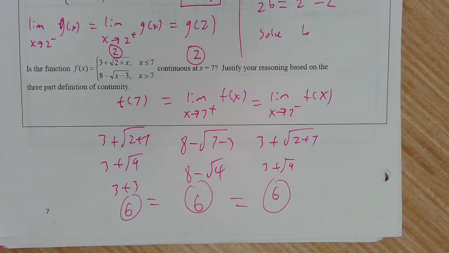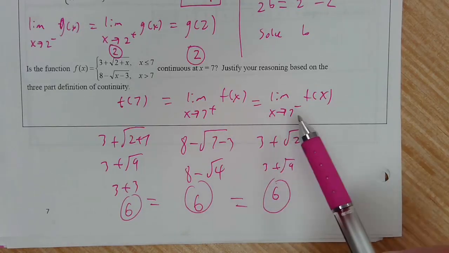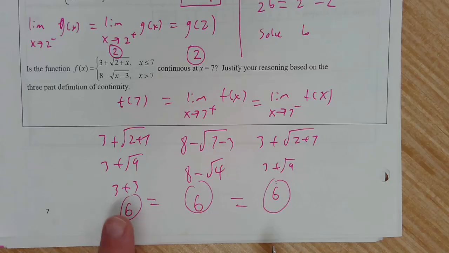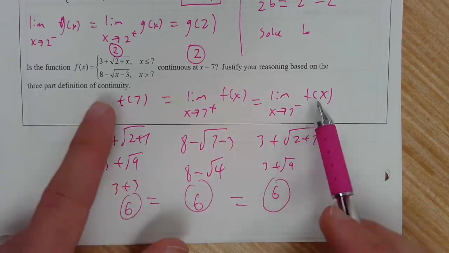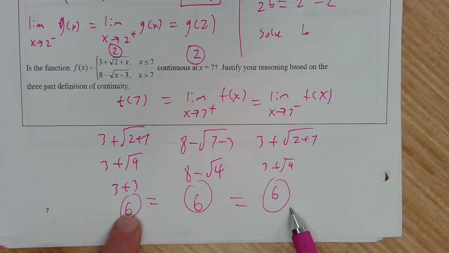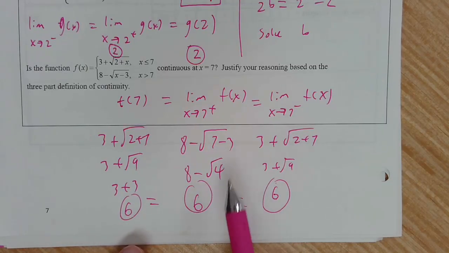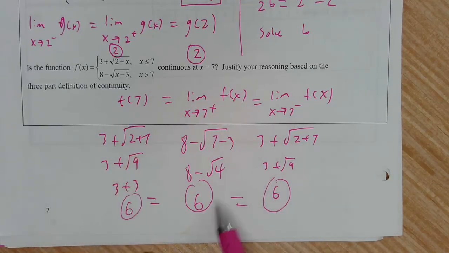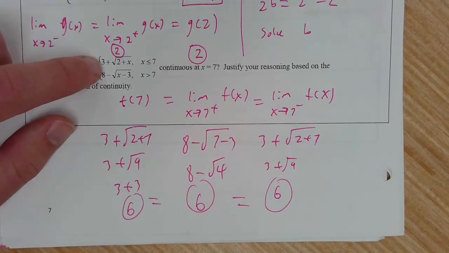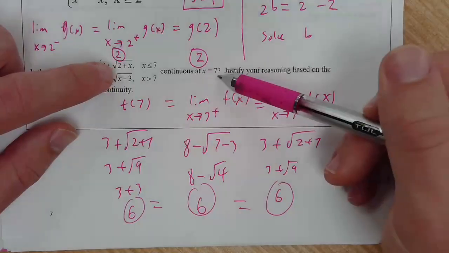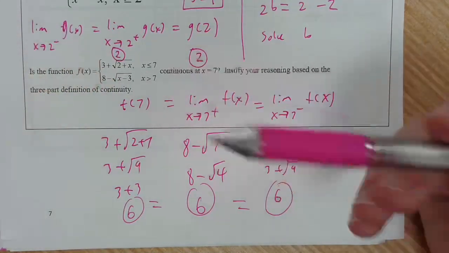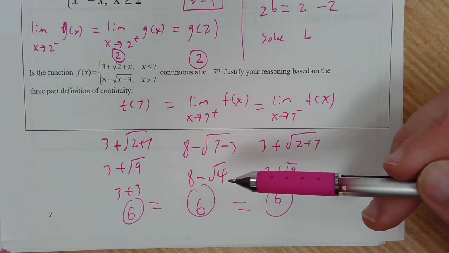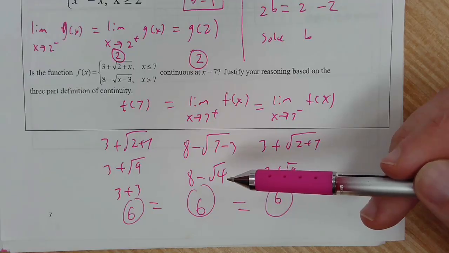Wait, you said the output from the right matches it? So the limit from the right and the left need to be the same, and also the output of the function needs to be the same. In this case, the output and the limit from the left were the same exact expression, so those were automatically equal to each other, but then we had to check that the limit from the left versus the limit from the right also matched. Essentially, what it all boils down to is plugging this number into the top and into the bottom and making sure it matches and making sure it has an output at that value and that matches it. Good? Okay. All right.